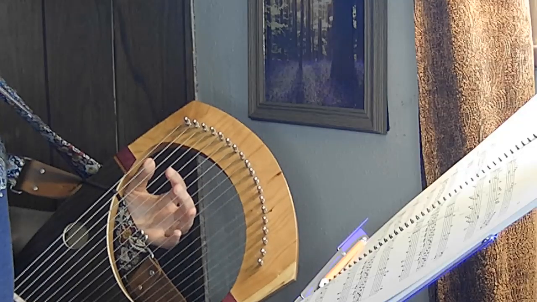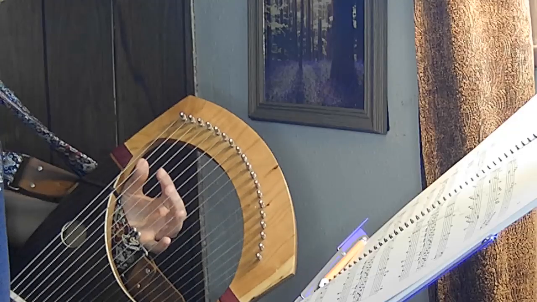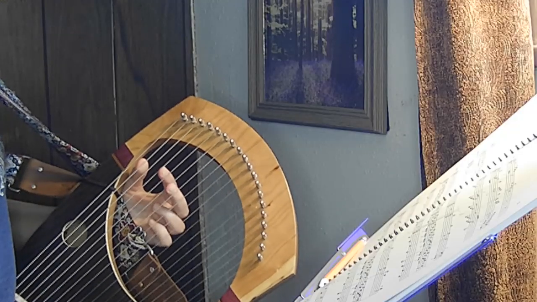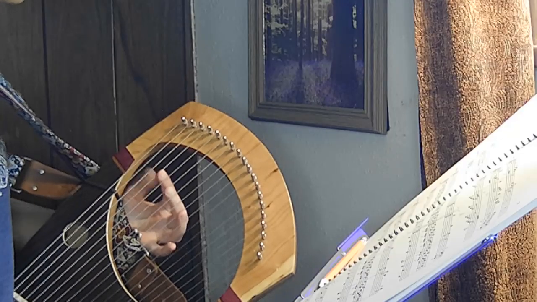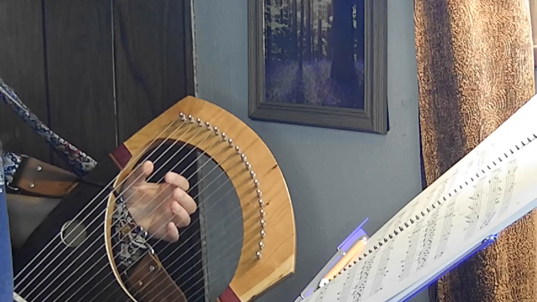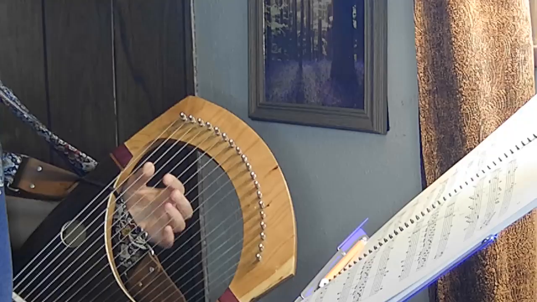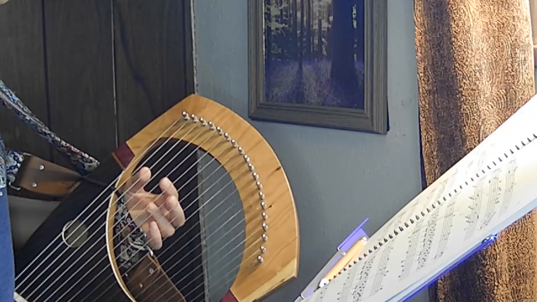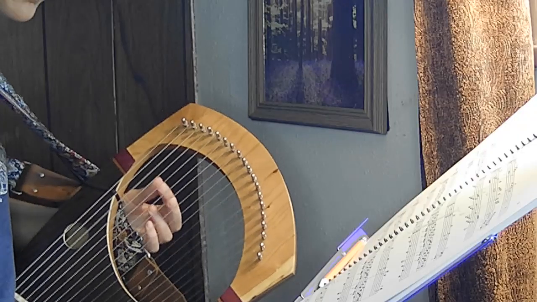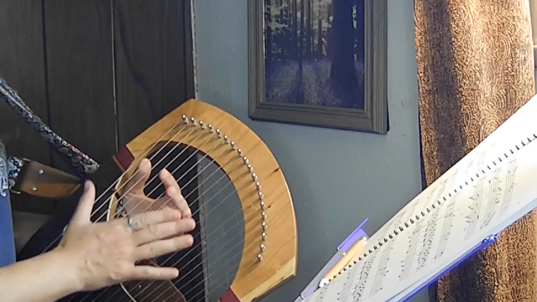Rhythmically, we have a triplet followed by a quarter note, triplet, 2. Then we have on the third beat 2 eighth notes, which are swung, and then quarter note on that E. So here's that left hand.